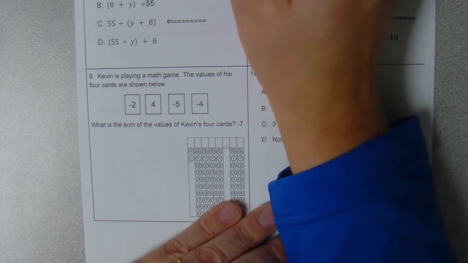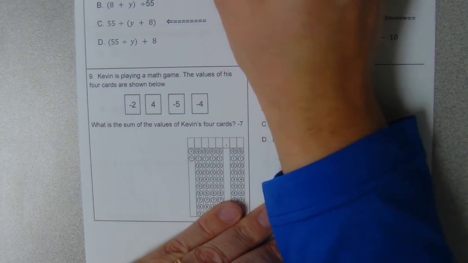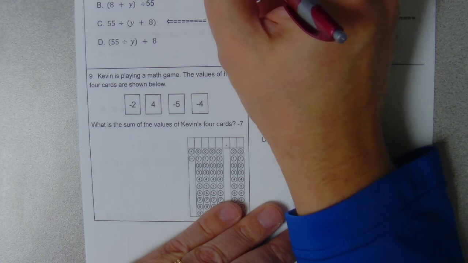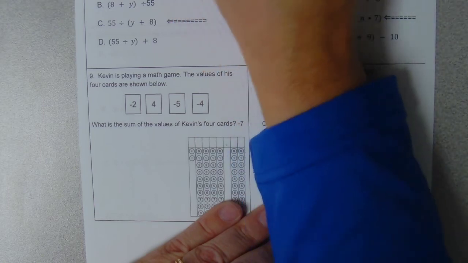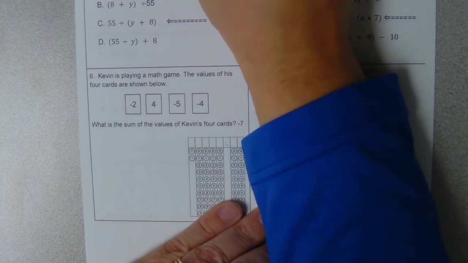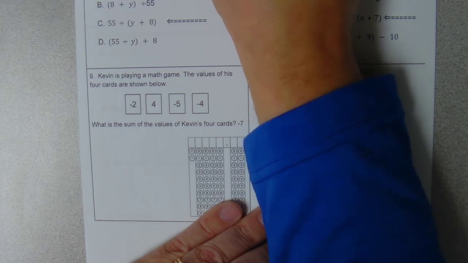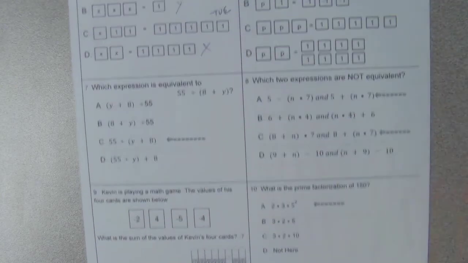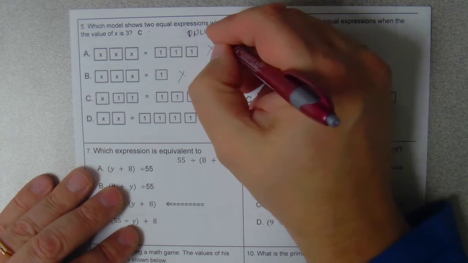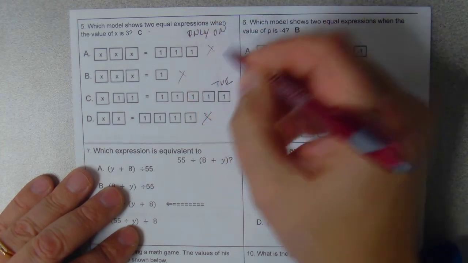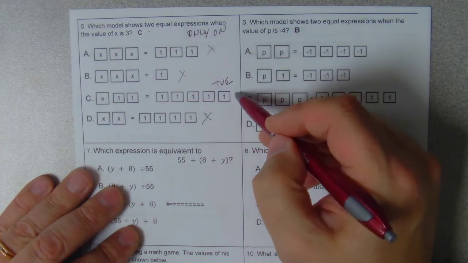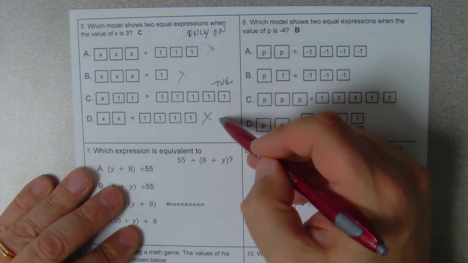That one's not. That one's not. That one's not. So there's not 2, there's only 1. Sorry. Only 1. This one's not. This one's not. This one is. This one is not.